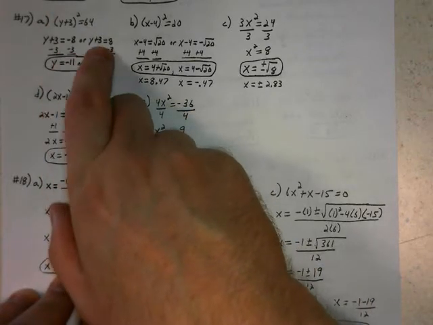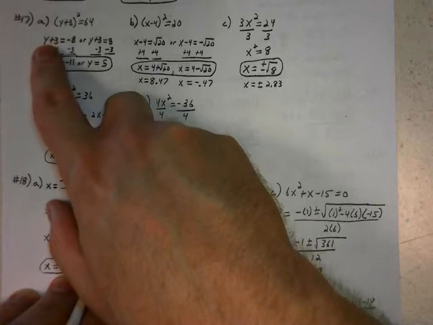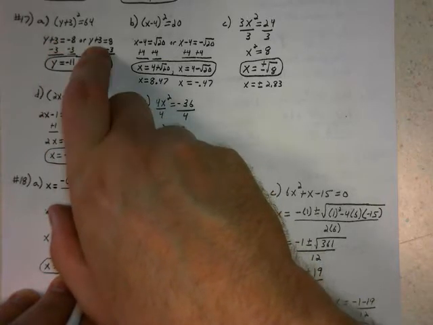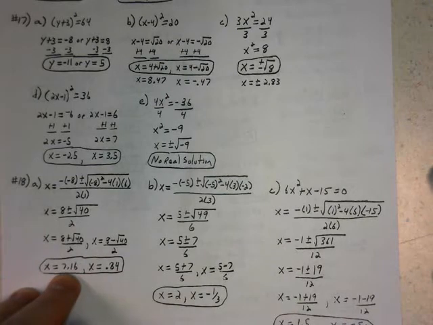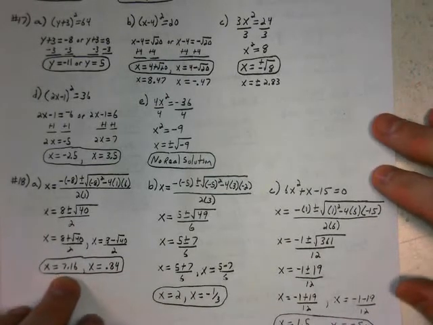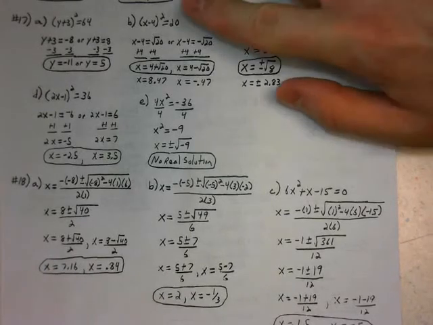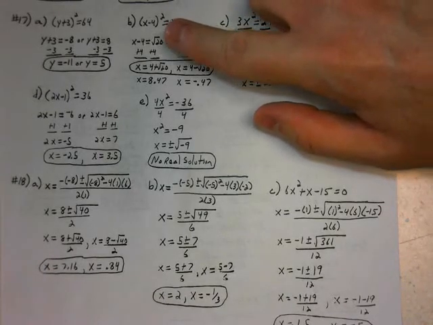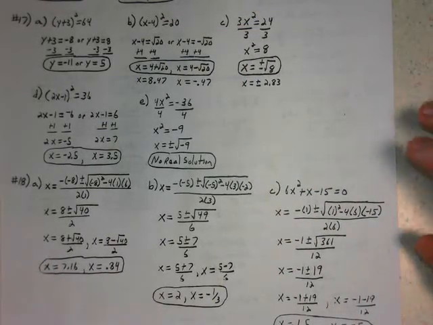Negative 8 or positive 8. So you set whatever is inside the parentheses equal to negative 8 and positive 8. That's a method we didn't really focus on in class. So if you had something that looked like this, I would probably expect that you would square it out, so multiply it by itself and then get it equal to 0 to solve it.